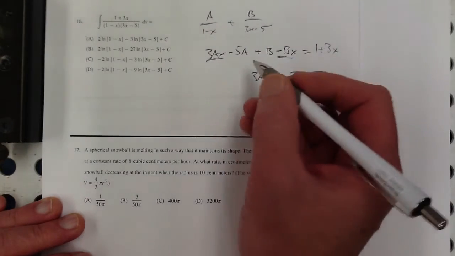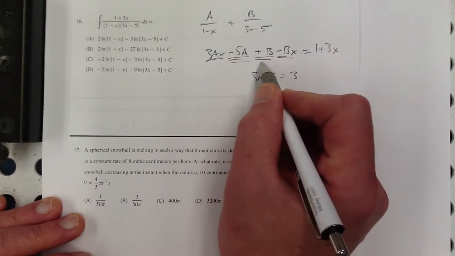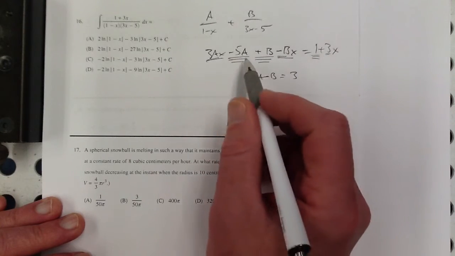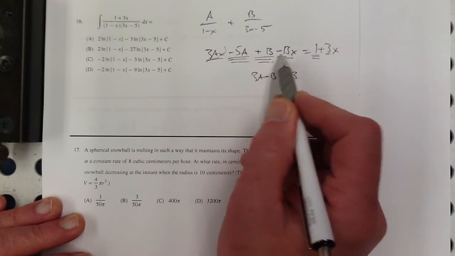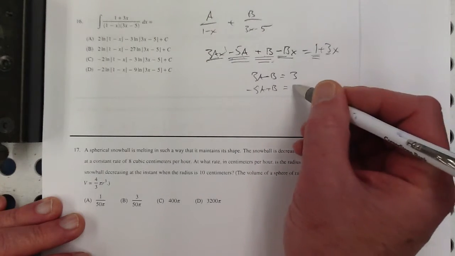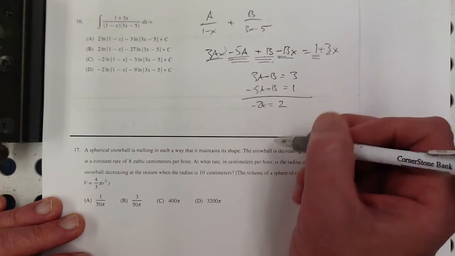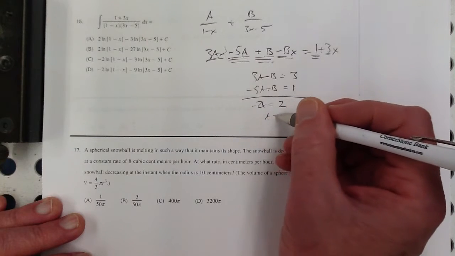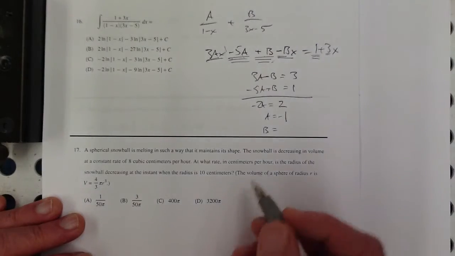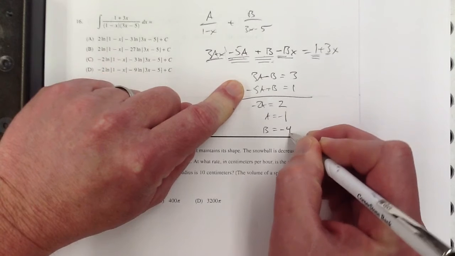And then the constant must be coming from trying to kind of match those up. The constant, minus 5a plus b, must be 1. And look at that, they set it all up. I can just add those together. Minus 2a is equal to 2. So a is negative 1, which means b must be, let's see, if a is negative 1, that would be 5. So b would have to be negative 4.